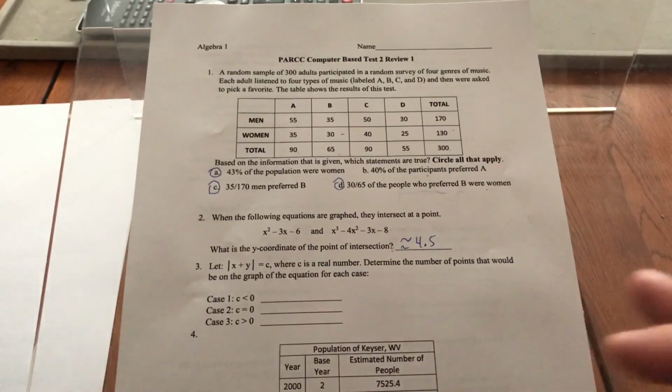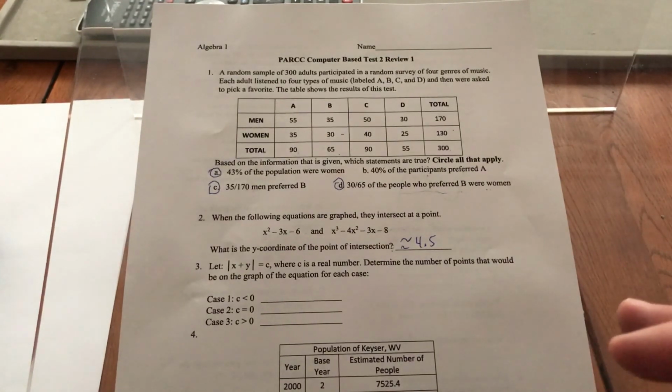Okay, so those are the first two problems. If you have any questions on them, bring them to class.